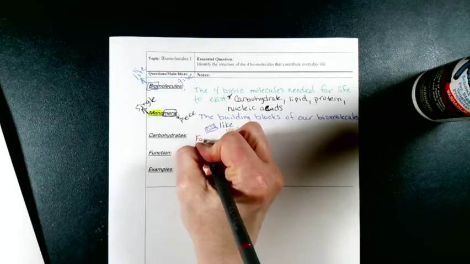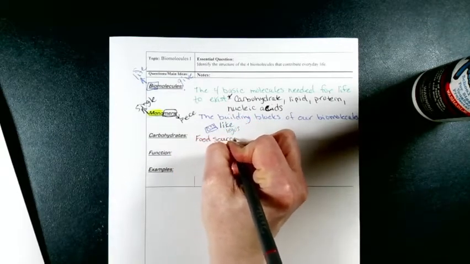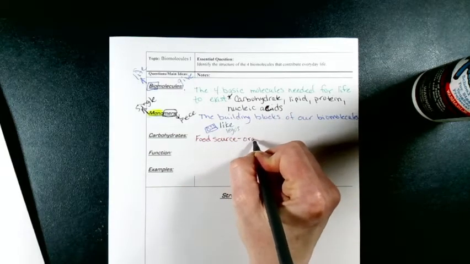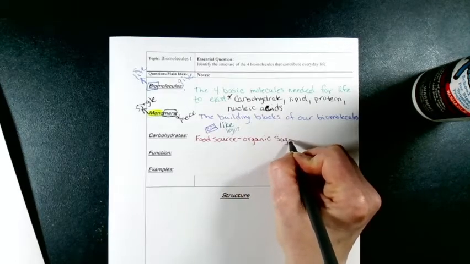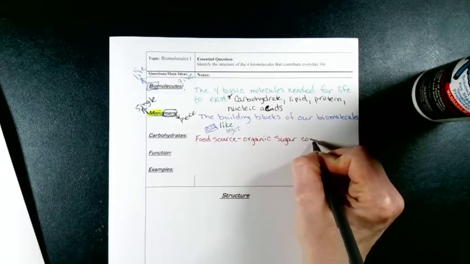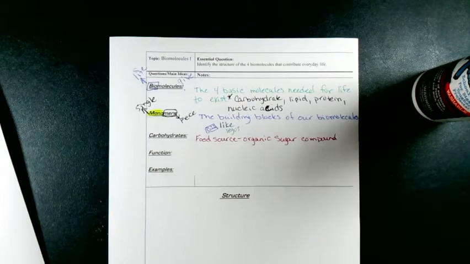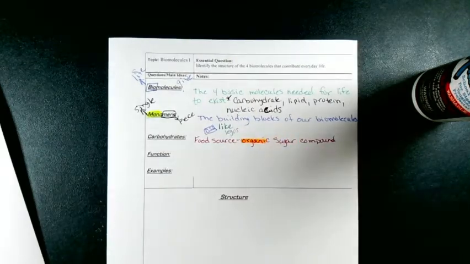Okay, so carbohydrates. Now we're going to give carbohydrates a definition. This is a food source which is made up of an organic sugar compound. Now, one thing I want to make clear, this term organic, we have been hearing this word over and over and over. Eat organic, eat organic.